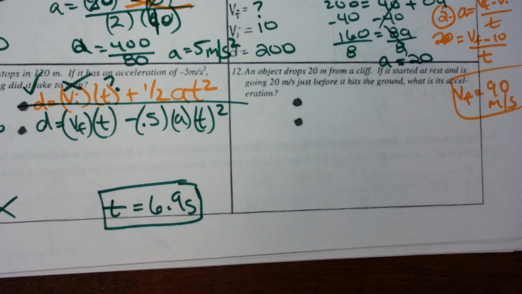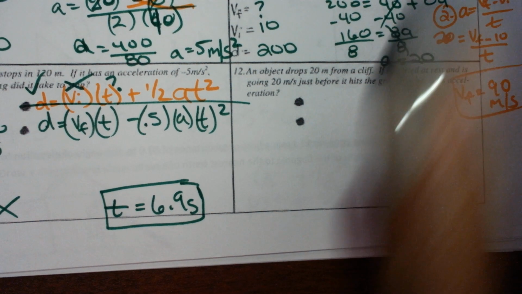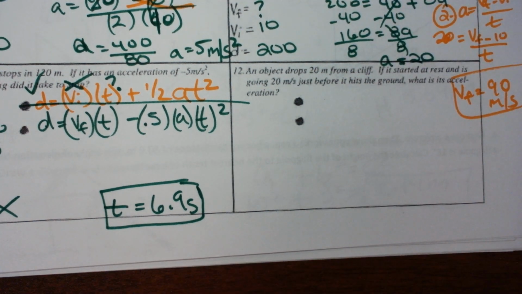Let me get you on the test. Negative 9.81. I'll take negative 10. Mathematically, when you work it out, it comes out to a negative 10. But negative 9.81 is close. I would have taken any answer.